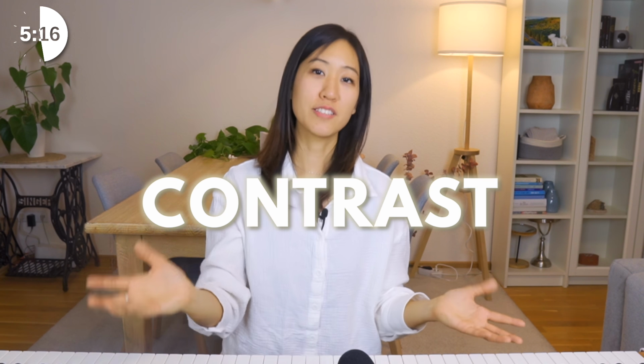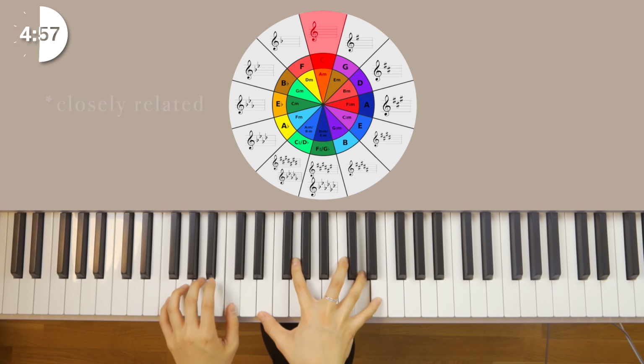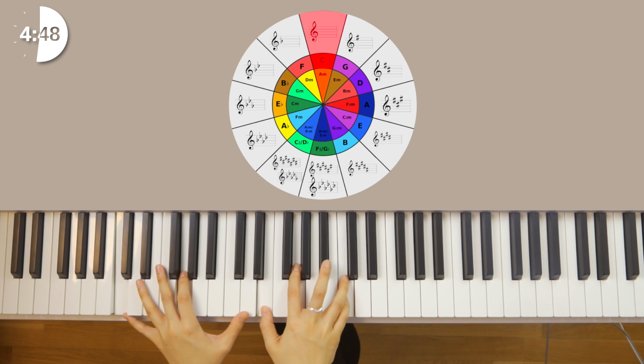This is what composers keep in mind to play with contrast. Think of the color wheel again. Sometimes we want to choose colors that blend well with one another. And sometimes we want to choose colors that are in contrast with one another so that they pop out. Similarly, sometimes we'll use key centers that blend well with one another. And sometimes we'll use key centers that don't. And this is a form of contrast.